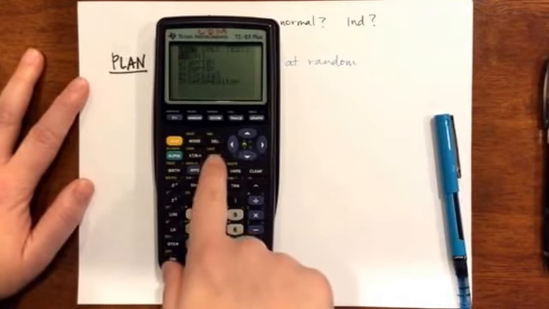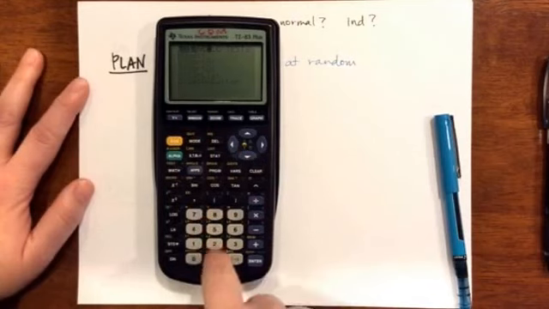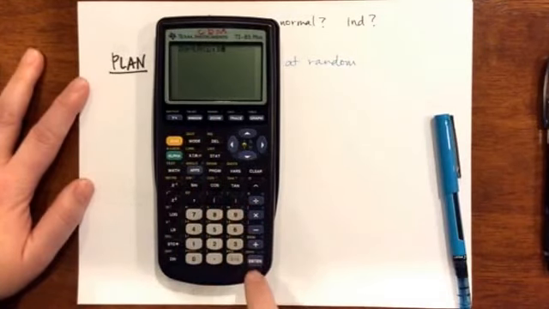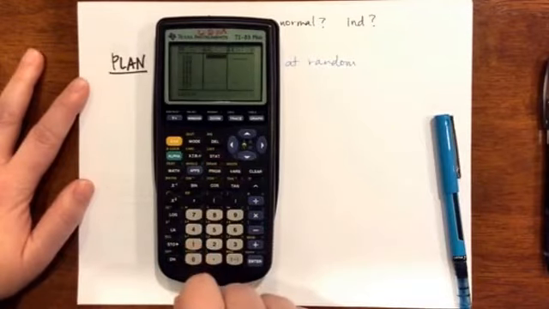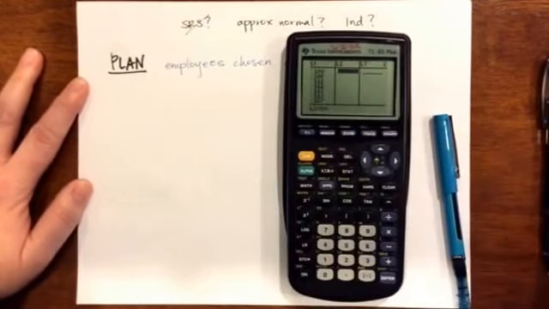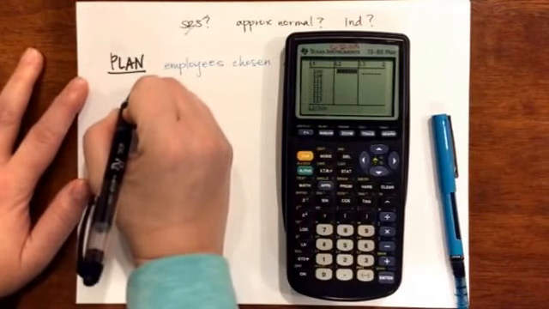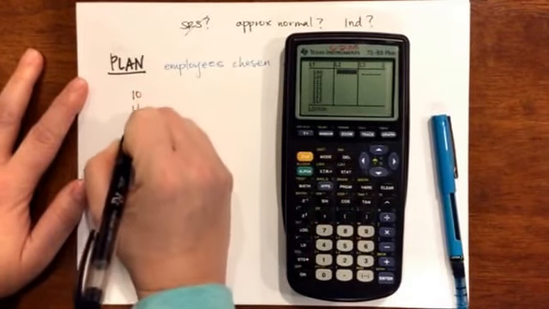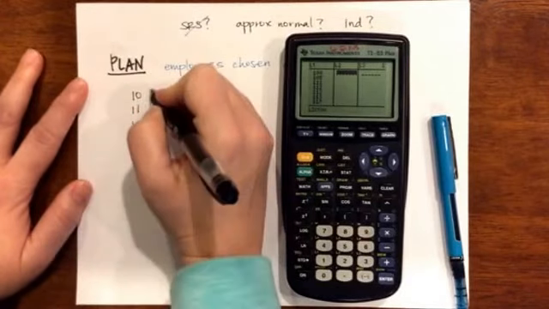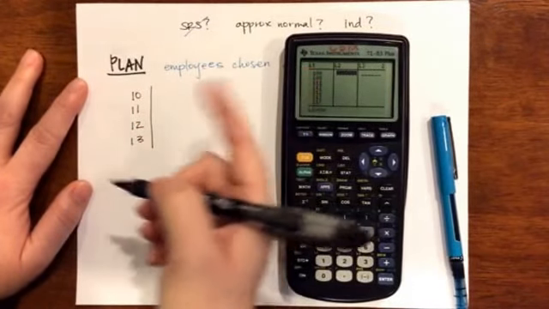So I'm going to go to Stat, Sort A, and Sort List 1. Okay, so now it's all in numerical order, so I can look at it. And so if you choose to do a stem plot, we have our stems. We have 1, 0, 1, 1, 1, 2, 1, 3. And then using the calculator, I can fill in the rest.